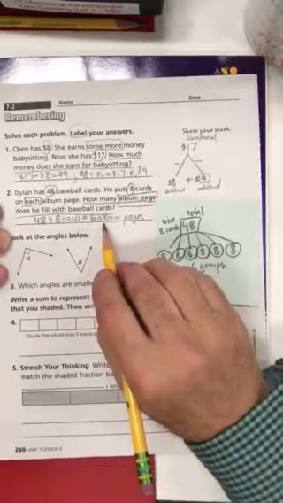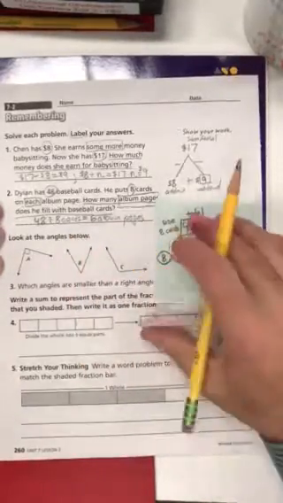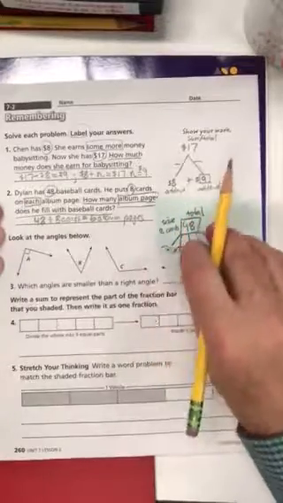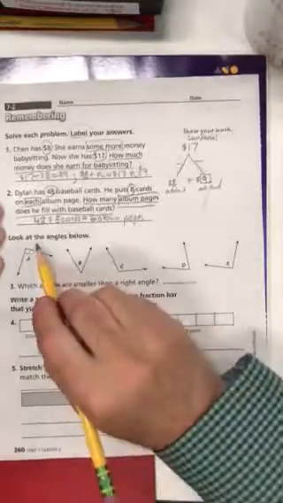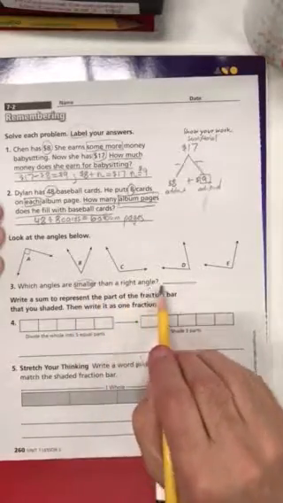He will fill 6 album pages with 8 cards on each page. All right, I'm going to get rid of this. Look at the angles below. Which angles are smaller? Which ones are smaller than a right angle?